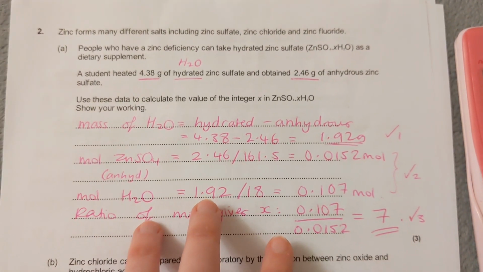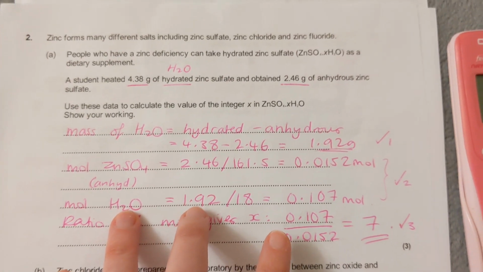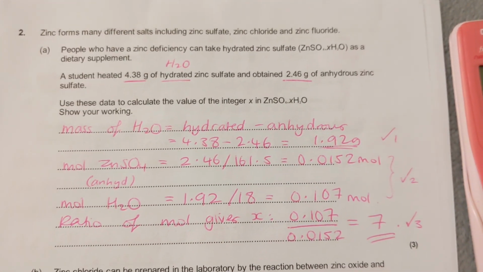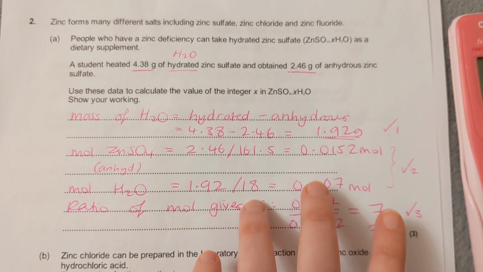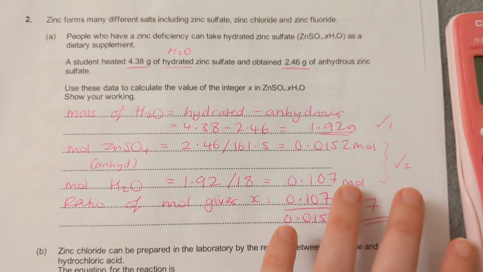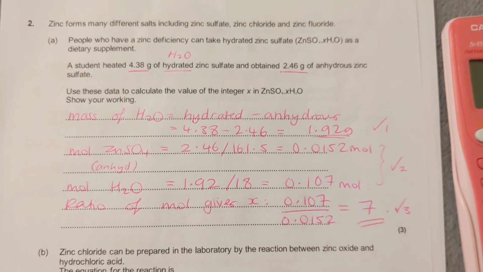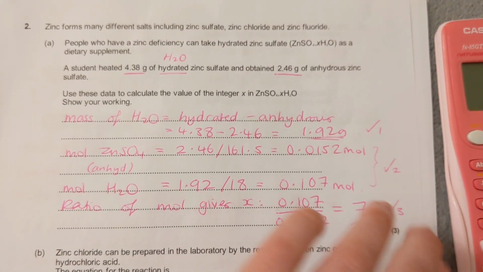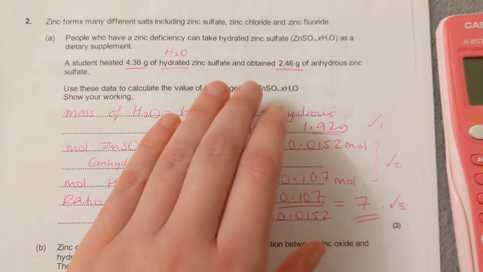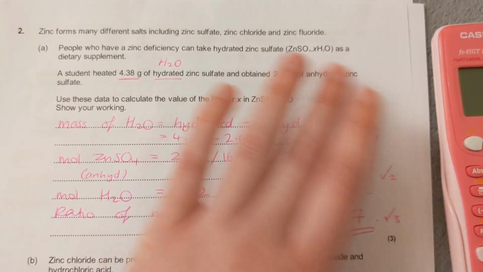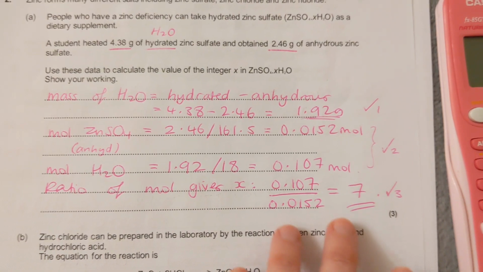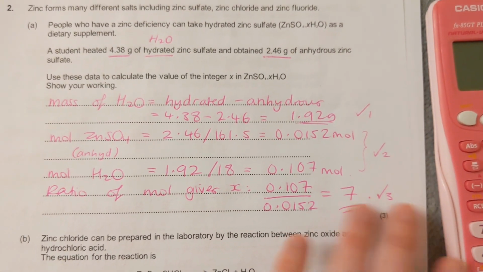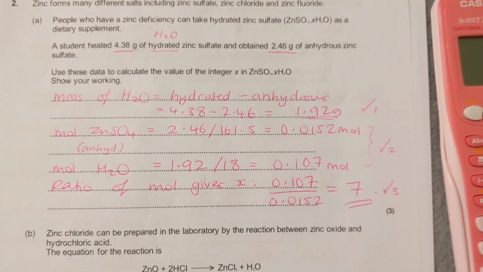And then we can calculate the moles of water. So we're going to use the mass of water that we calculated from this difference over the molar mass of water to get the moles, and then the ratio of moles of water to the anhydrous salt gives us X. It tells us how many waters are in that formula. And we do big number over little number to get the number of waters.